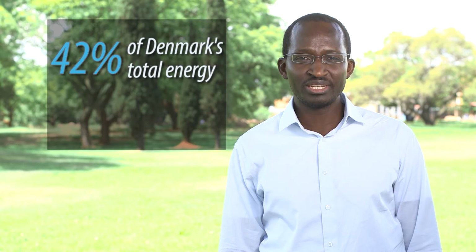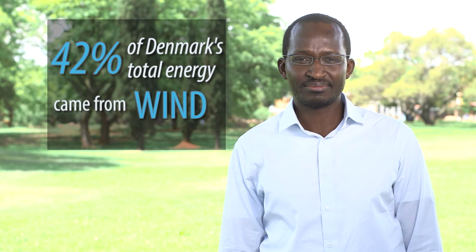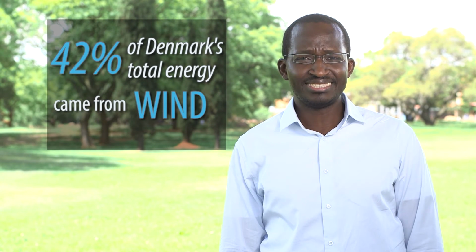For example, 42% of the electricity Denmark consumed in 2015 came from wind. To be sure, Denmark's grid is interconnected with neighboring countries upon which it can draw if its supplies drop. But it still serves as an example of how system operators can integrate large amounts of renewable energy into their grid.